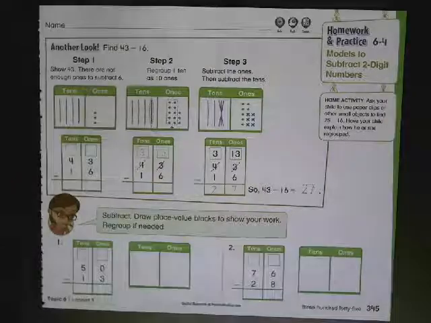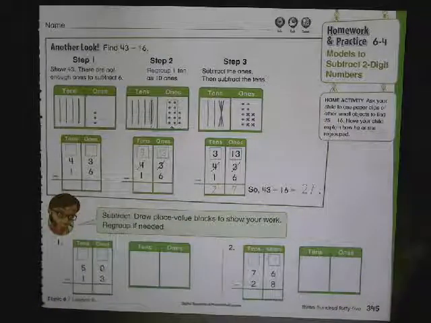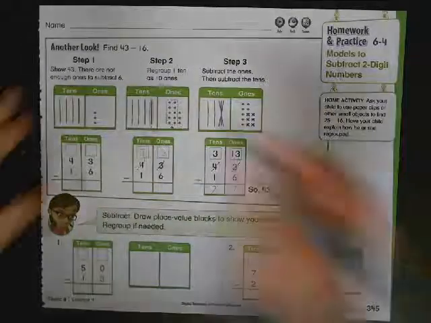Homework 6-4. We're getting into adding another step to this model, so subtract two-digit numbers. Main difference, make sure your name's on it.